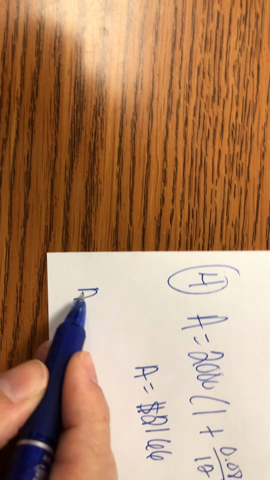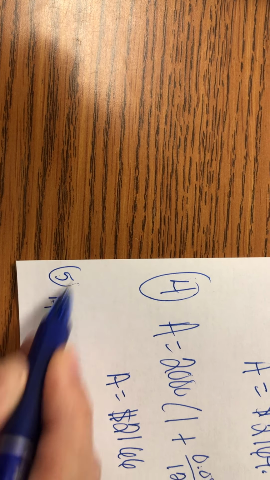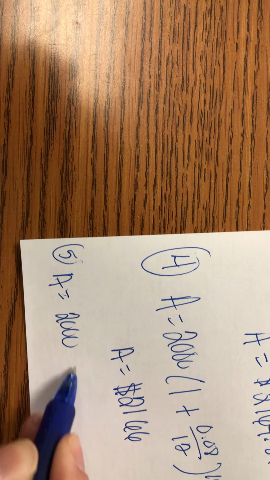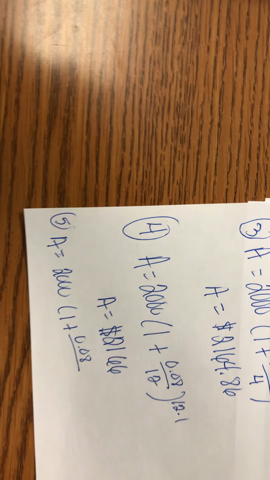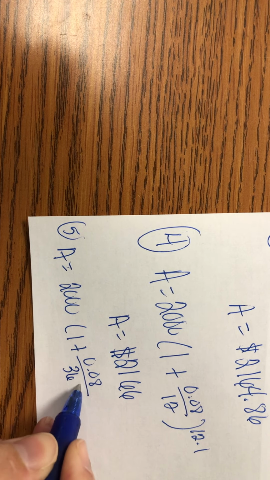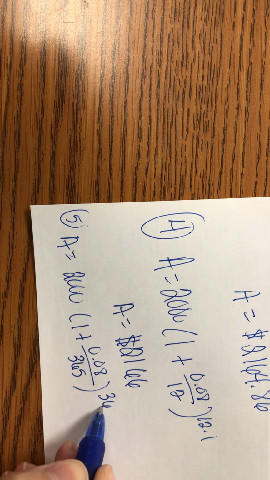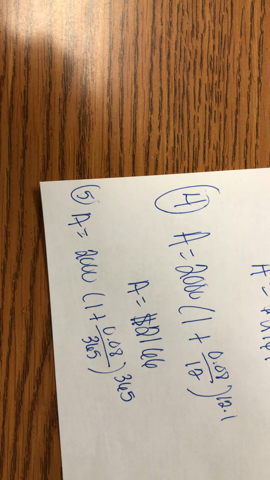So the next one is going to be daily. Okay, so when we do daily, this is the 5th one, we'll have 2,000 times 1 plus our interest rate over daily is 365 times a year. So that'll also be our exponent.